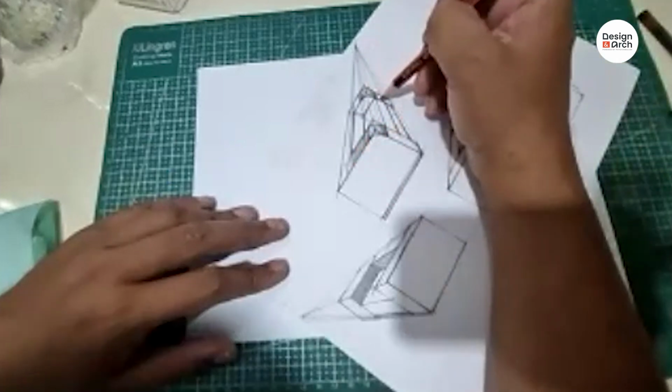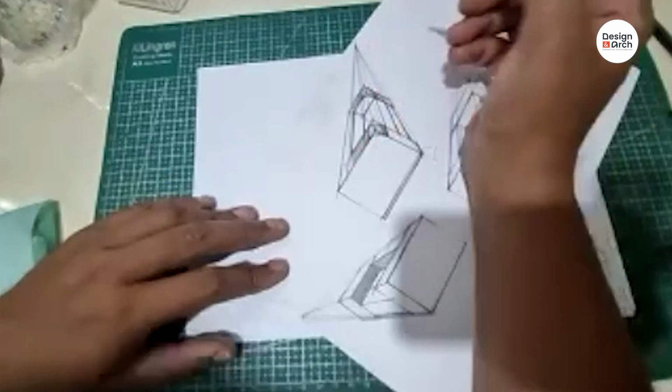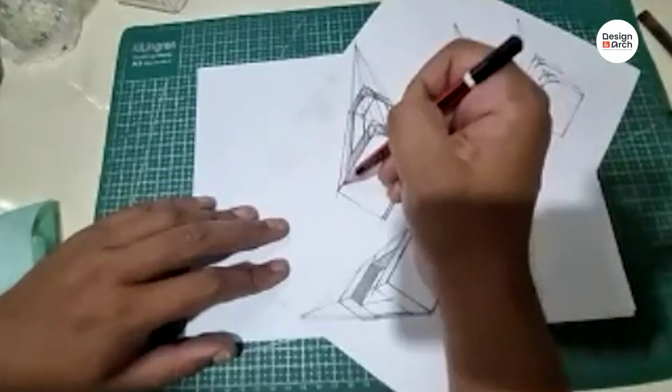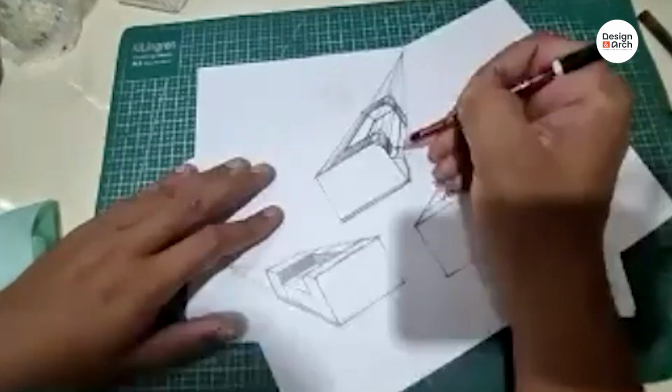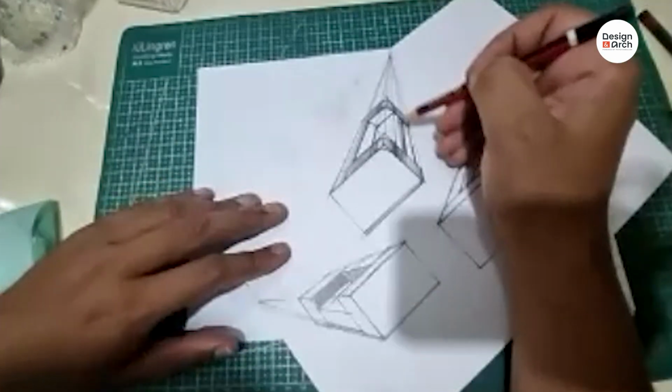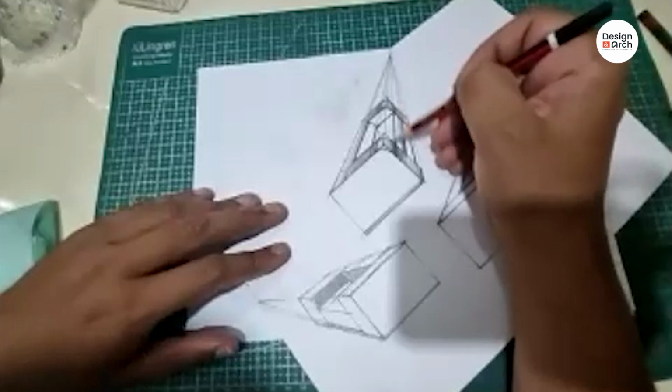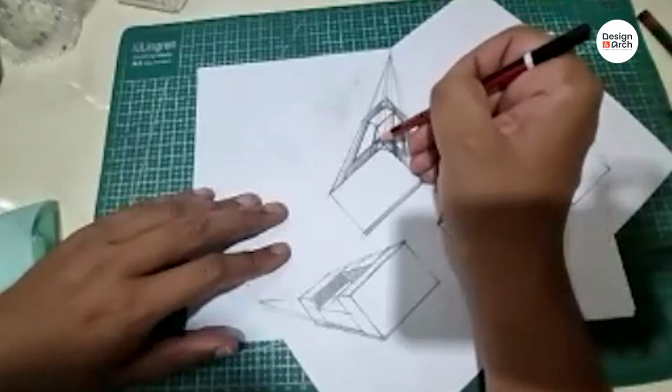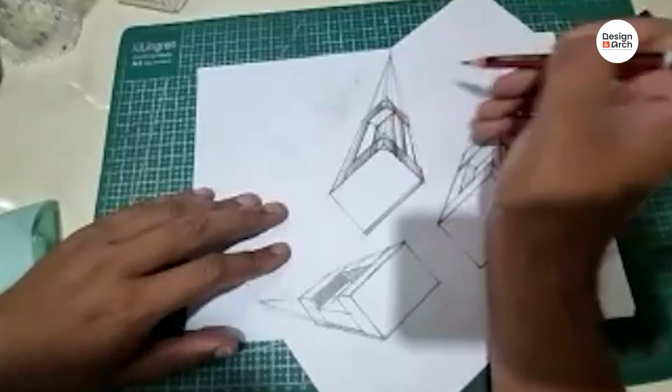Make it light over here, make it dark at the bottom, light over here. Get this dark and light.